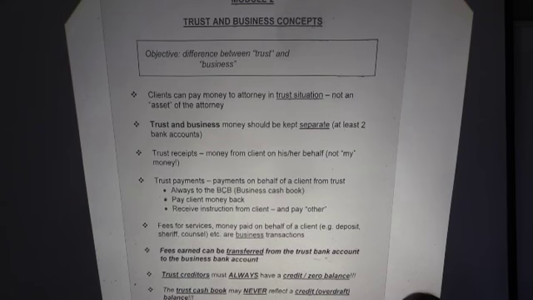Whenever I'm entitled to the money, I've done some work for the client, then I can pay over the trust money from the trust bank account to my business bank account, or let's say my business cash book. Or I can pay the client's money back to the client, or I receive instruction from the client and pay a specific person on his or her behalf.